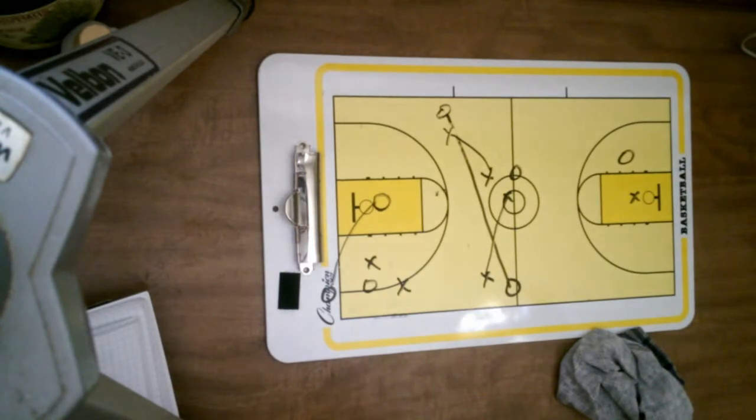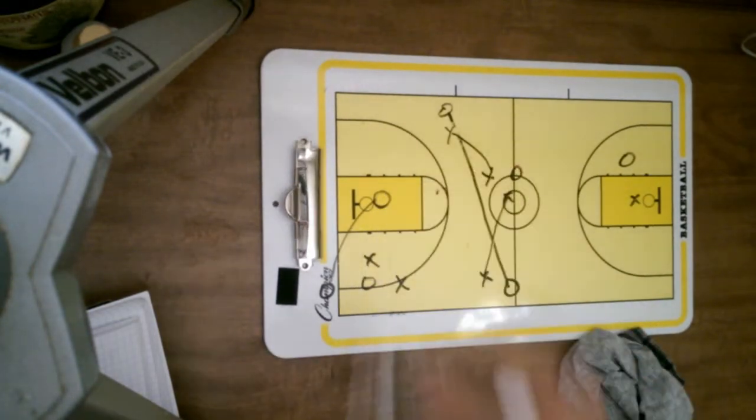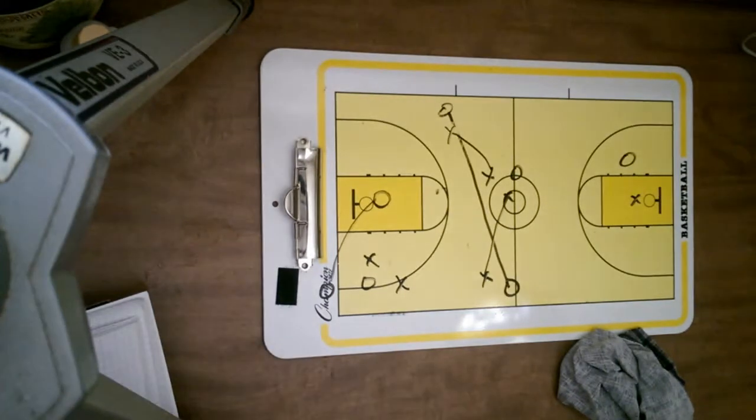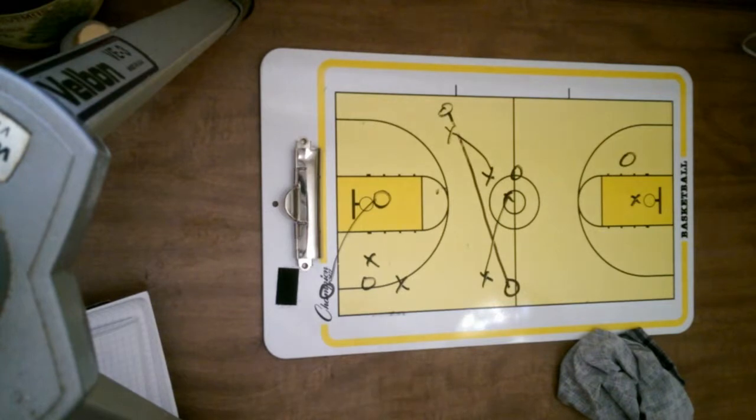What we do want, if we don't get a steal obviously, is for the ball to be passed back to the weak side. The reason we want the ball to go back to the weak side is then we can get back into recovery and do the same thing and get a lot of ball pressure.